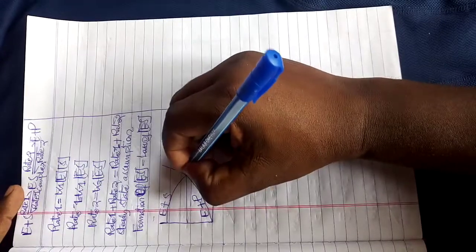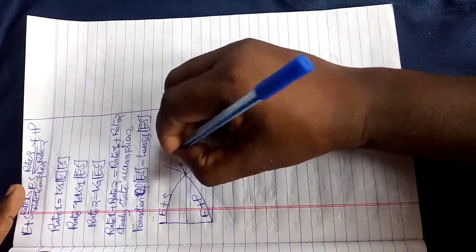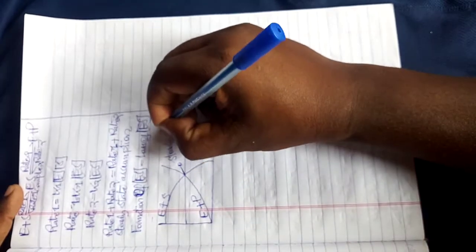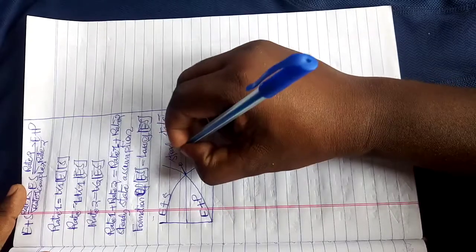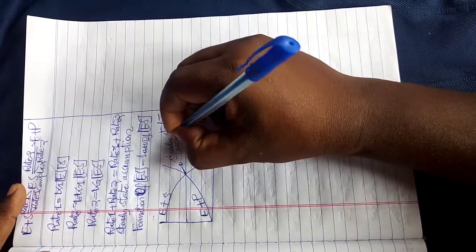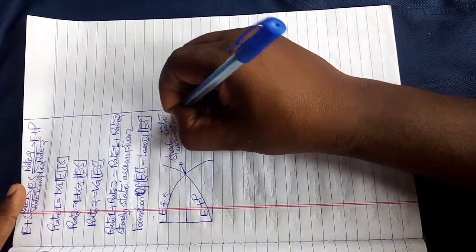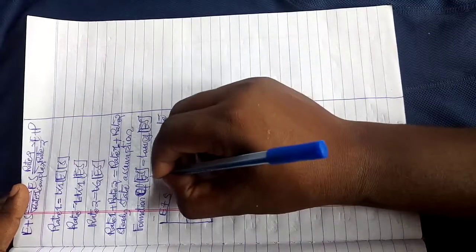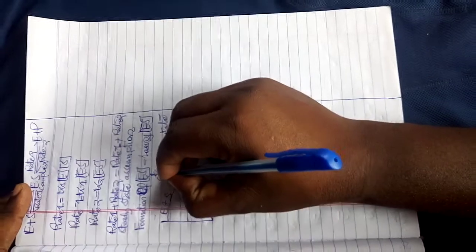This is the point of the steady state assumption, where this amount remains constant.